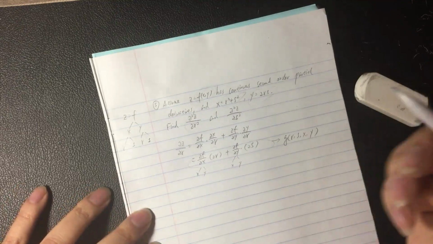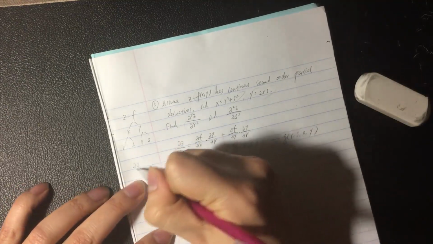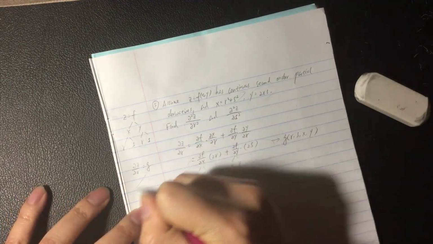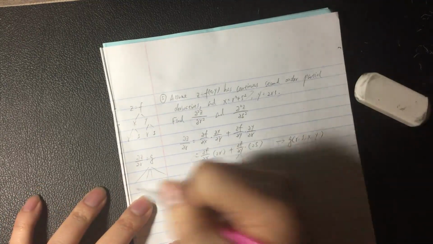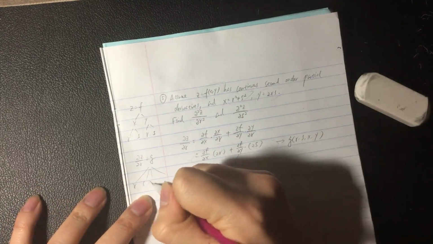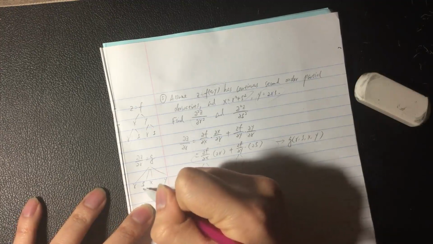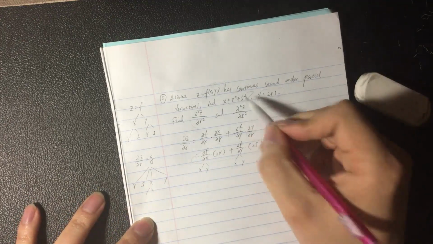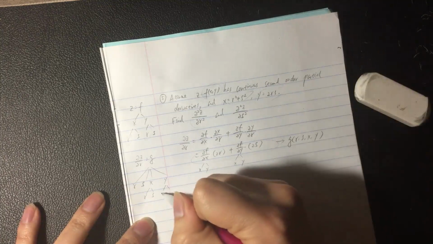So let's draw a tree diagram. Delta z over delta r is the same as g. G has four variables, r, s, x, and y. R and s are independent variables. We leave them the way they are. X has two variables, r and s. Y has two variables, r and s.